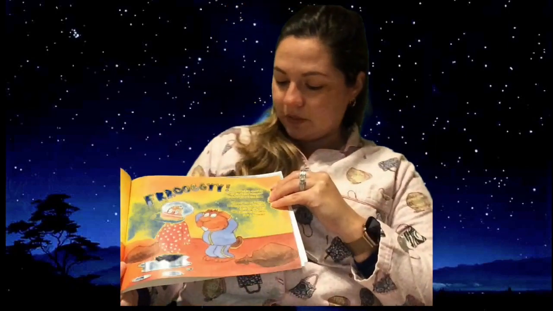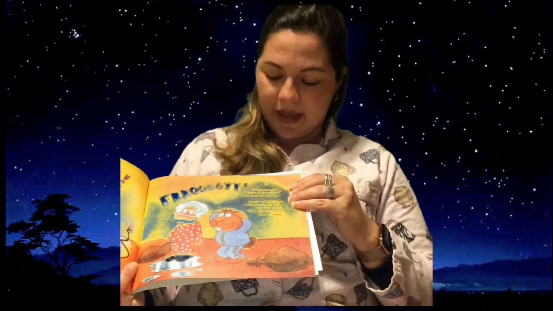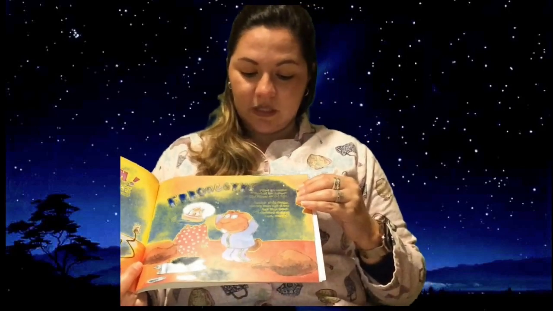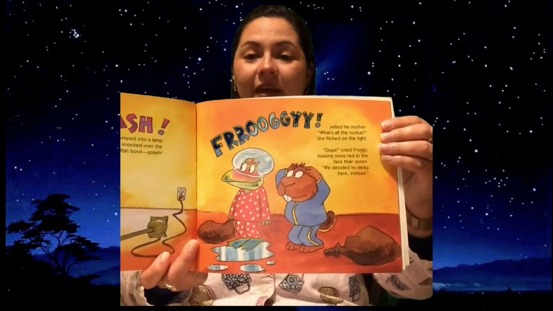Froggy, called Mother. What's all the ruckus? She flicked on the light. Oops, cried Froggy, looking more red in the face than green. We decided to sleep here instead. Look at Froggy's red face.